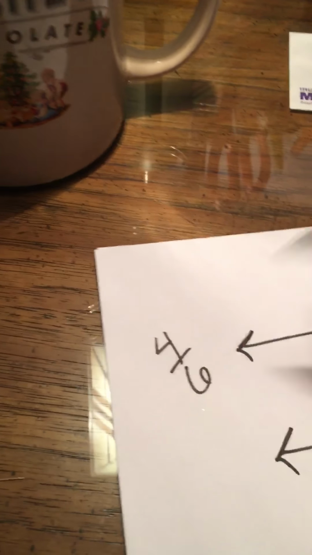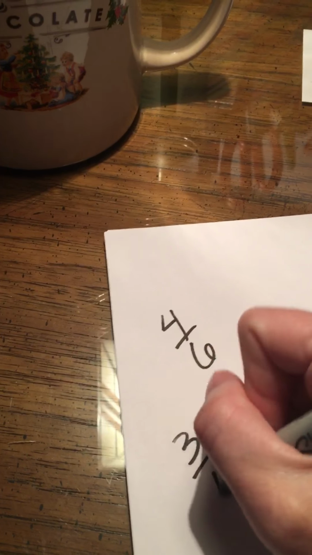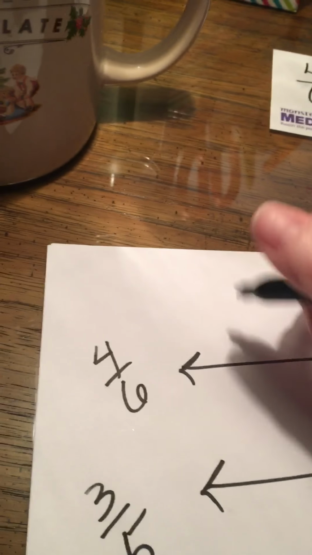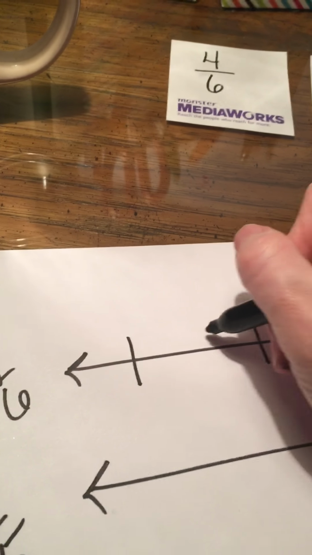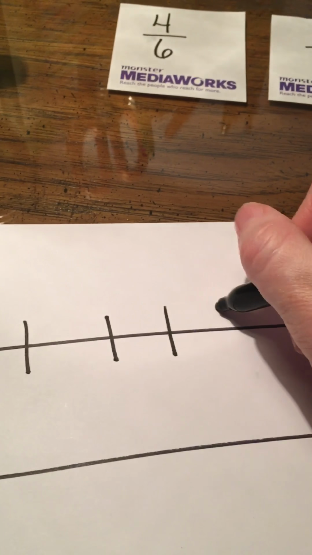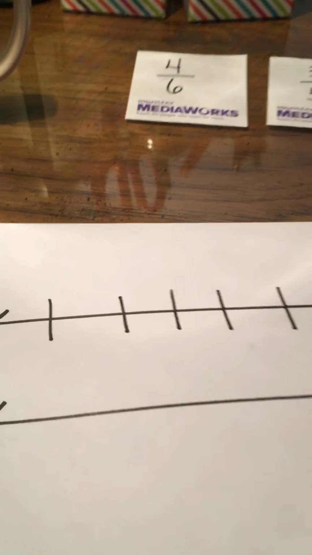So I'm going to cut this first one in half because 6 is an even number. So 4/6 and 3/5. Okay. And I need 3 equal parts on each side because 3 plus 3 is 6. Okay, it's pretty equal, not perfect, so I got to keep that in mind.